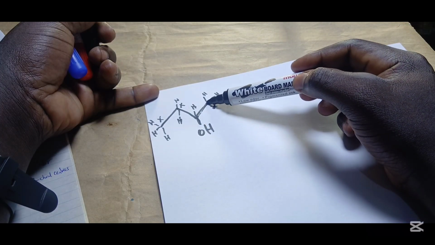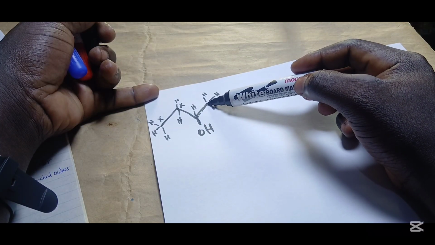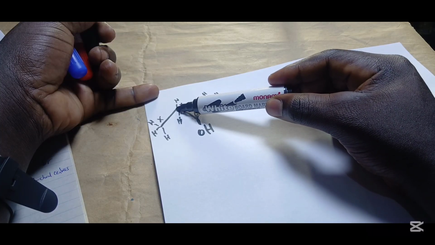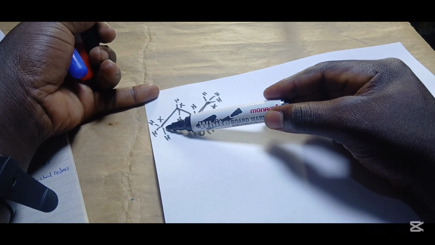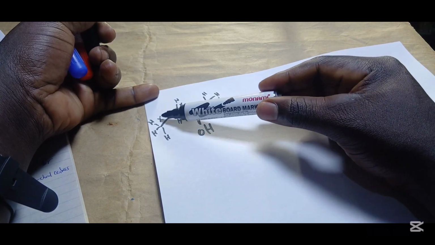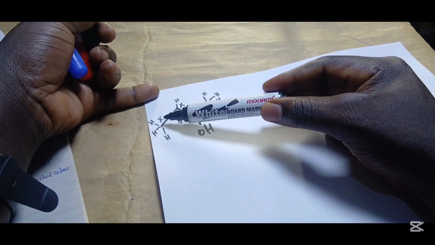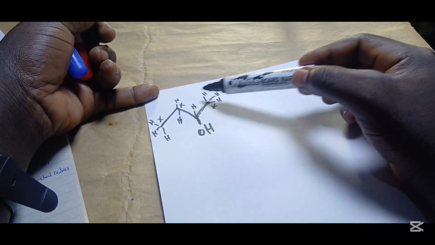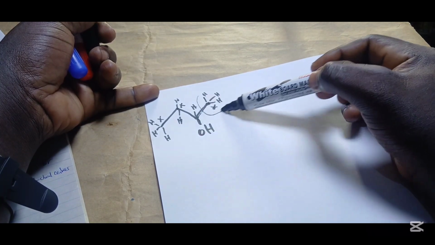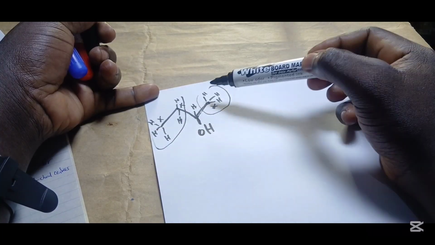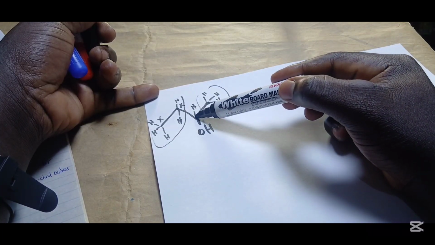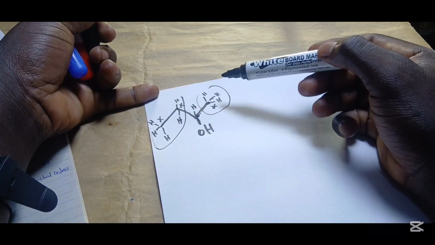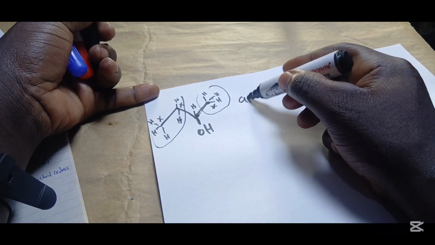Here, the carbon is bonded to a methyl group, and here it is bonded to a carbon that is bonded to a methyl group. So the left-hand side of the molecule here is different from this. So since this carbon here is bonded to 4 different groups, then the molecule is chiral.